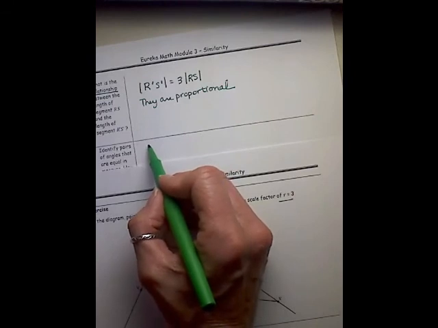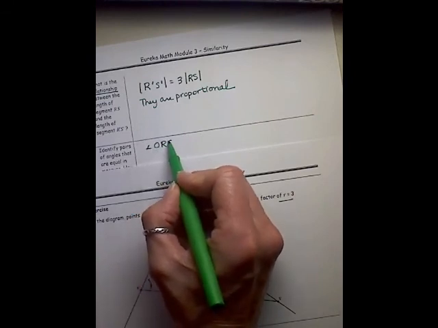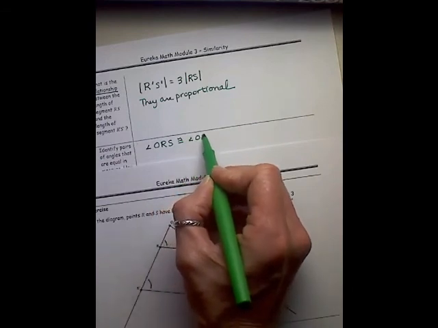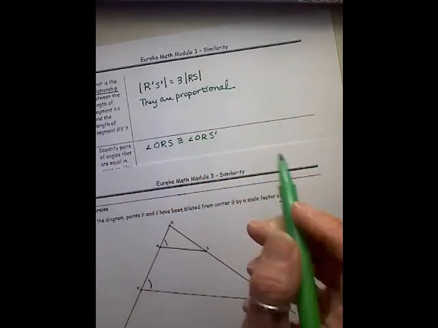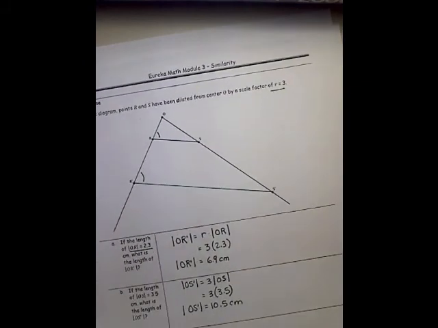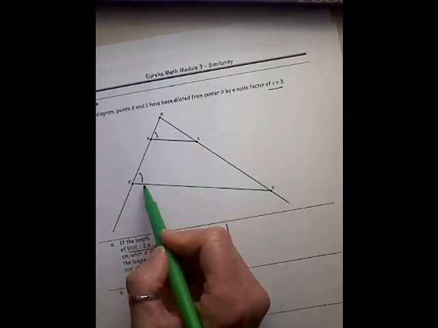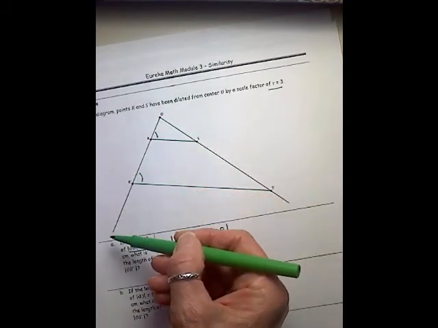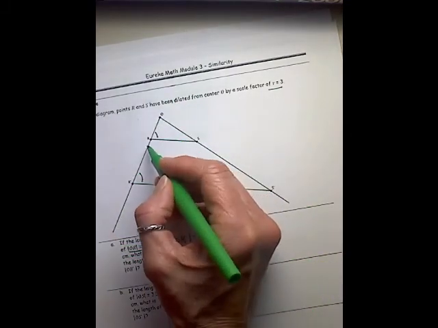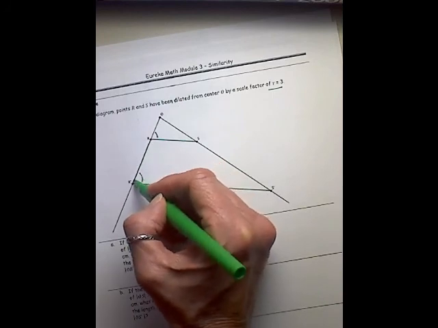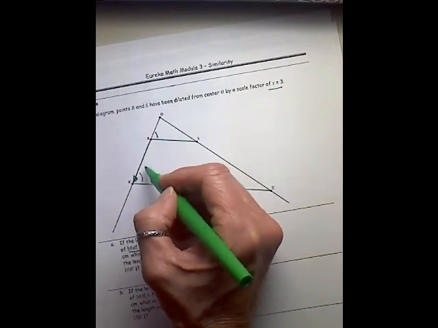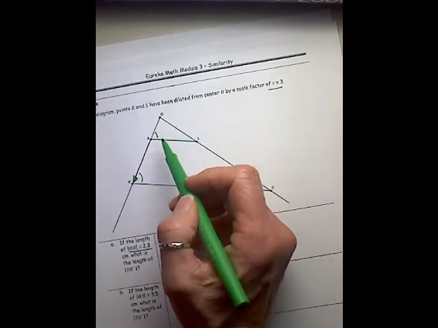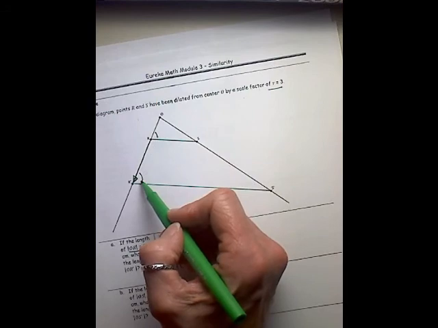So we have angle ORS is congruent to angle OR prime S prime. Again, I know that they are corresponding angles on parallel lines cut by a transversal. Also, I could do a translation along R prime of angle R, proving that with transparency paper, mapping this angle onto this angle.